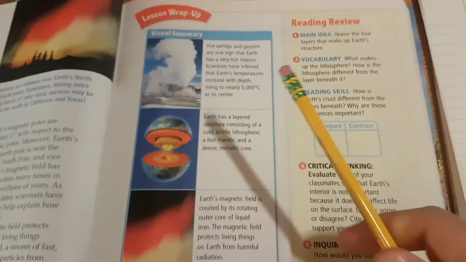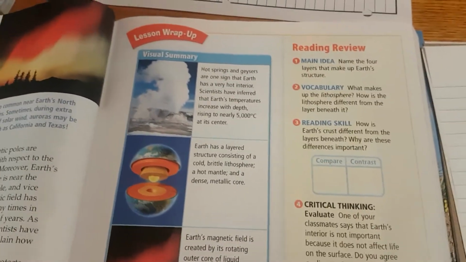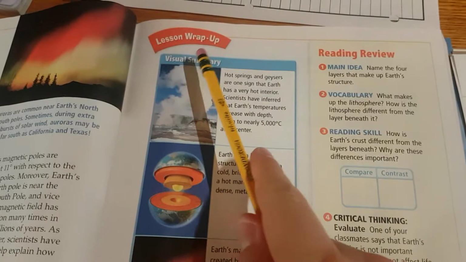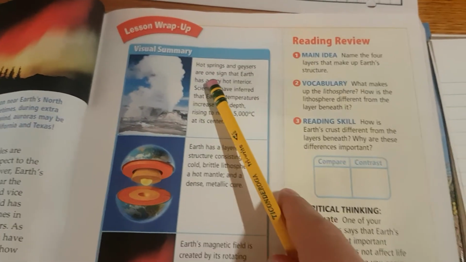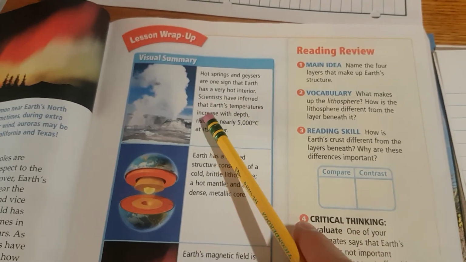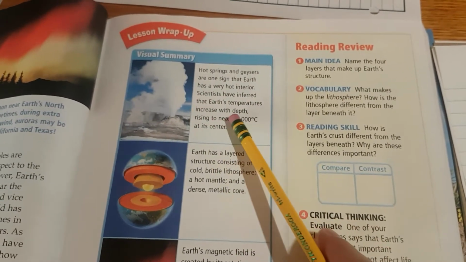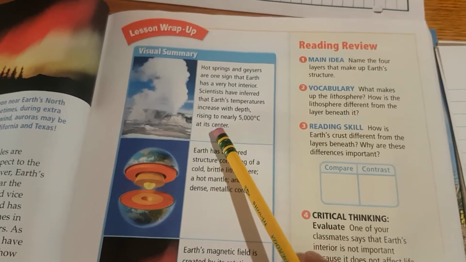All right, now the visual summary. So remember, these are the big, huge, important things for this lesson that they want us to know. So we have to definitely make sure that this is in our notes. Okay, visual summary. I see the geysers. Hot springs and geysers are one sign that Earth has a very hot interior. Scientists have inferred that Earth's temperatures increase with depth, rising to nearly 5,000 degrees Celsius at its center.